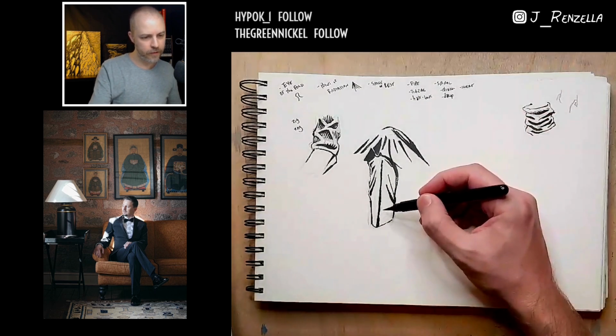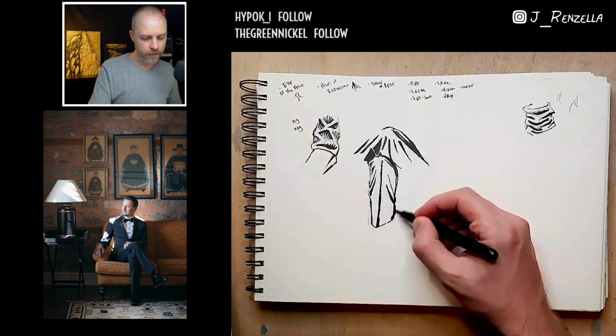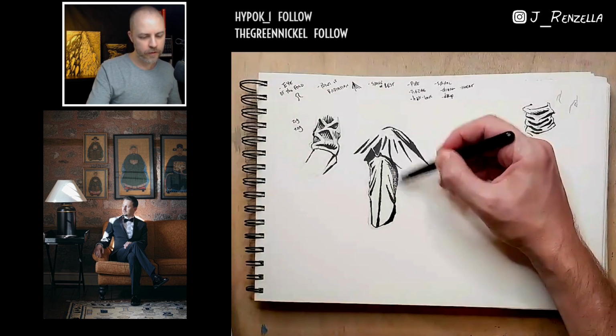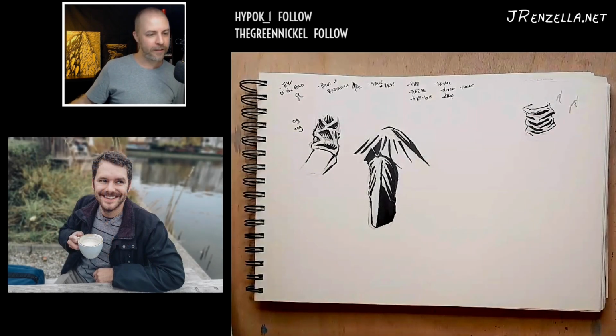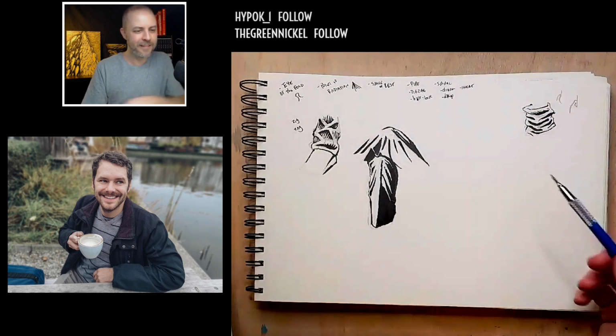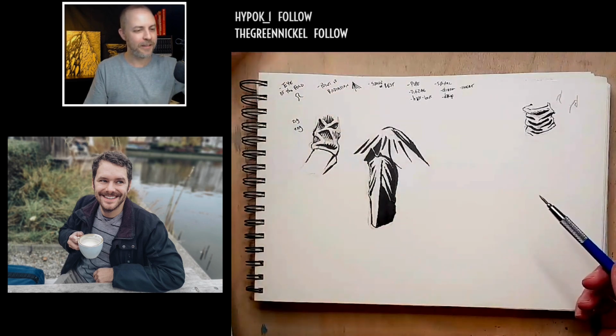Lower leg is pretty shadowed. I just want to do this. Let's see what happens if I do this. All right, this guy's looking pretty pleased at whatever is in this mug. Wonder what he's sipping on, why he's so happy about it.